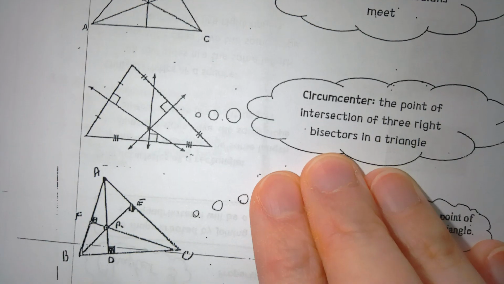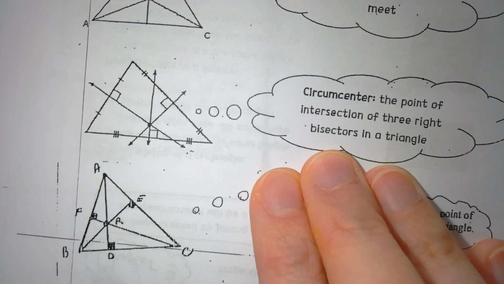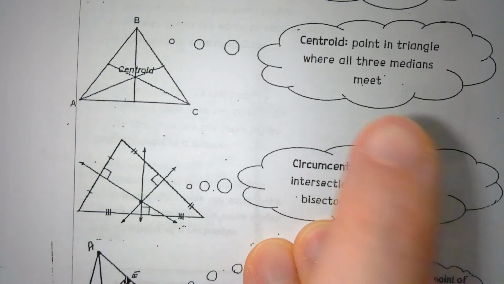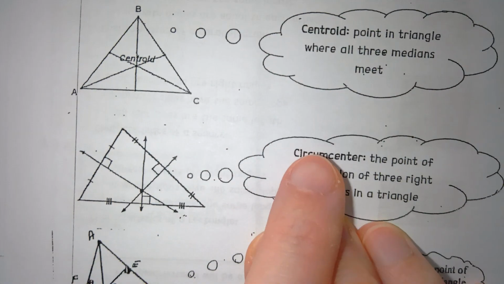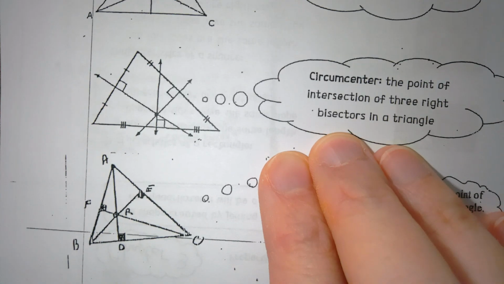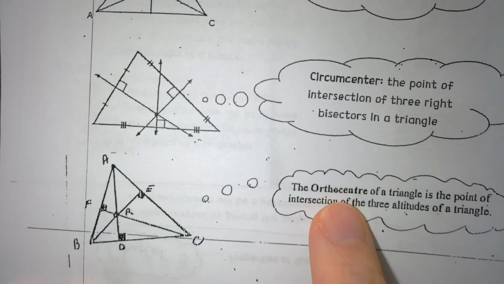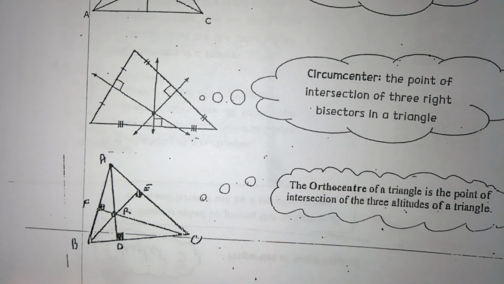Anyone know what we call that? Okay, so this one is called centroid, this one is circumcenter, and 3 altitudes meet at the orthocenter. And how did you know? Because it's on everybody's sheet.